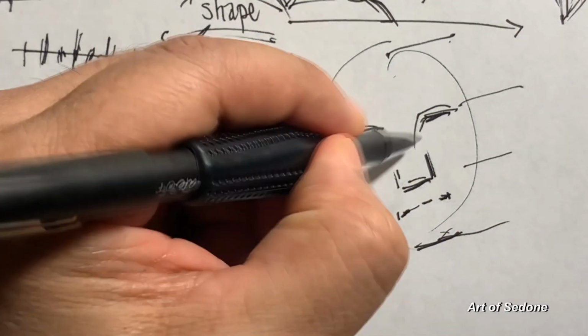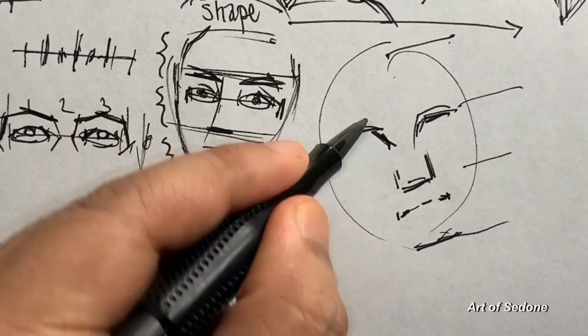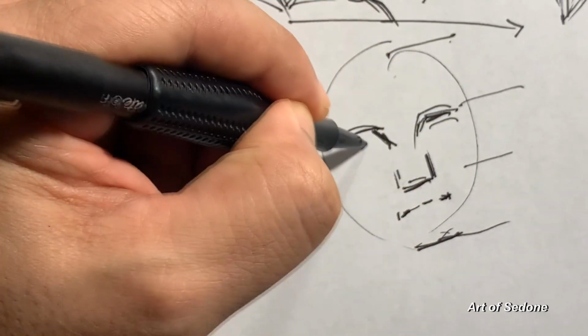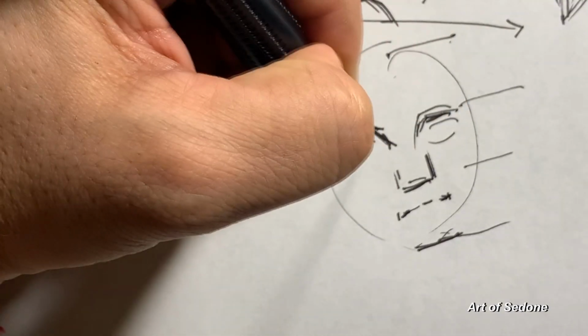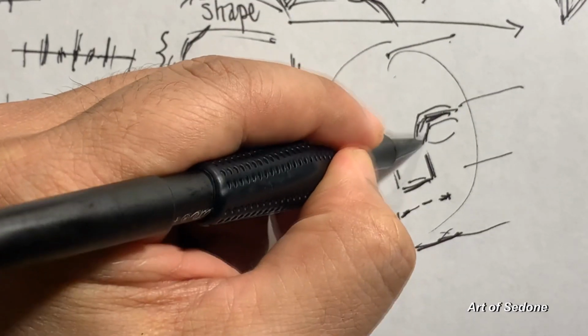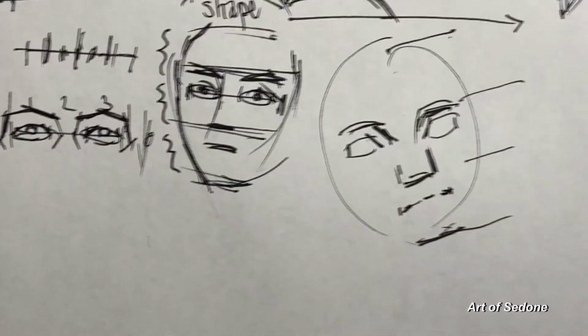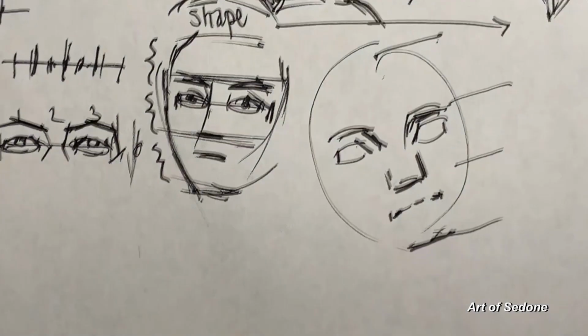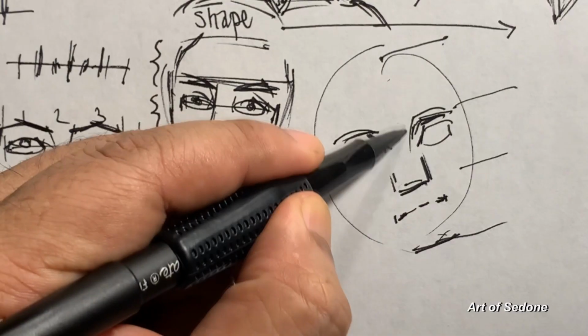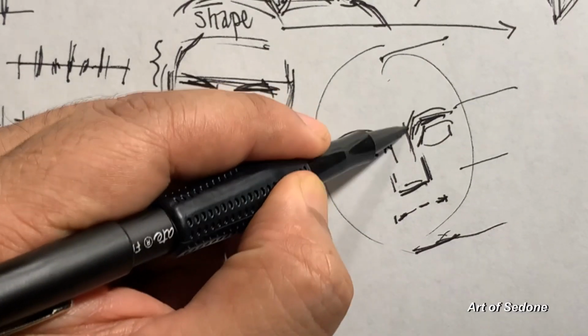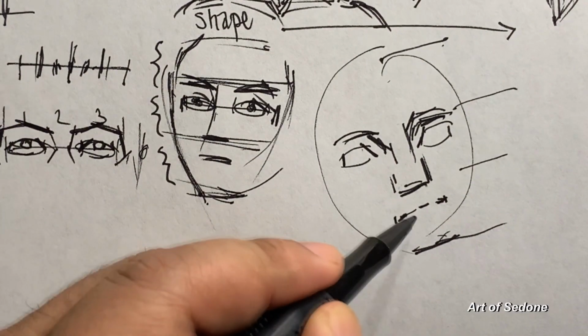You can just use the eyes for that because you have this part right here. It's just going off of this. So these proportions are basically based upon just the face right now.